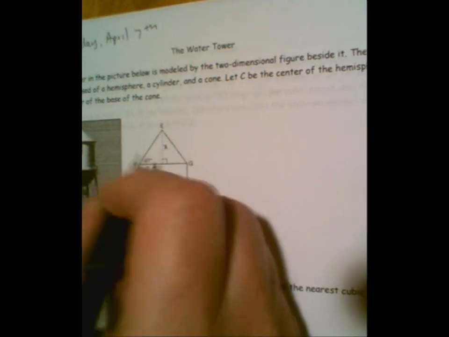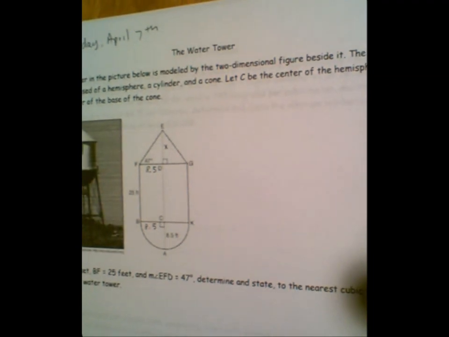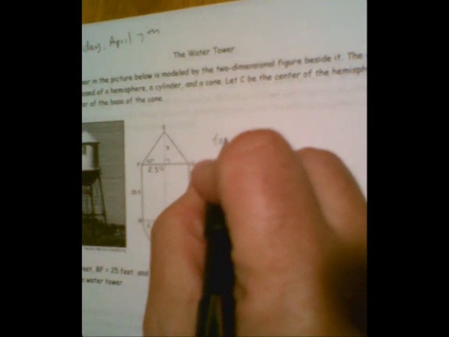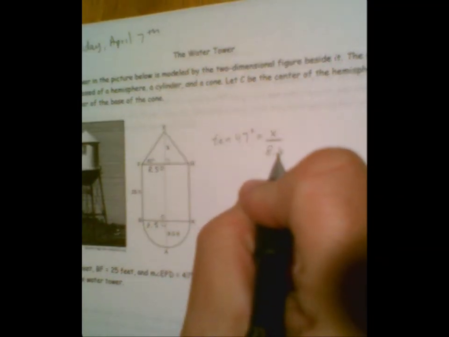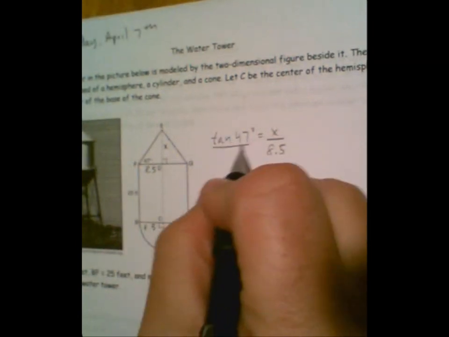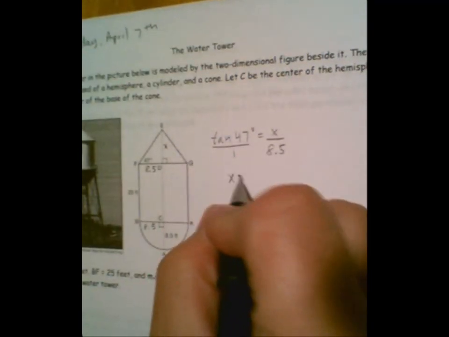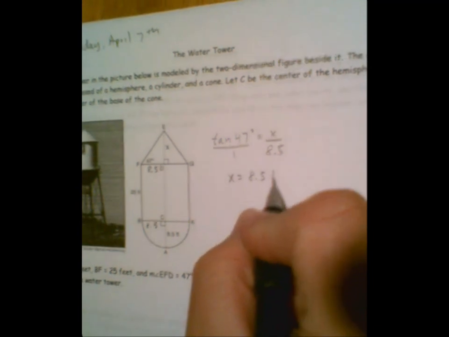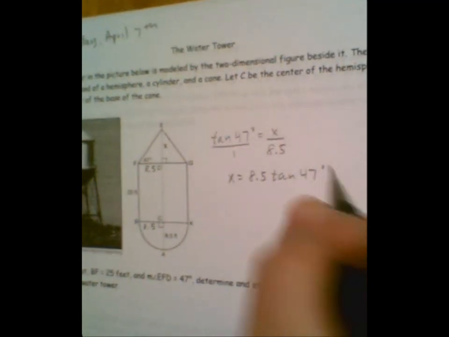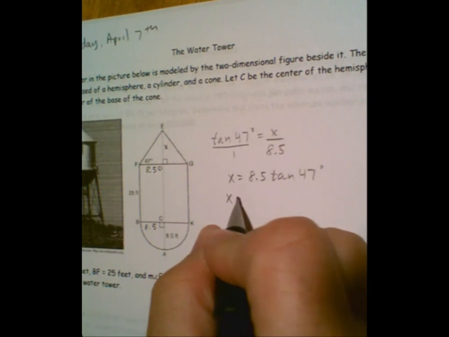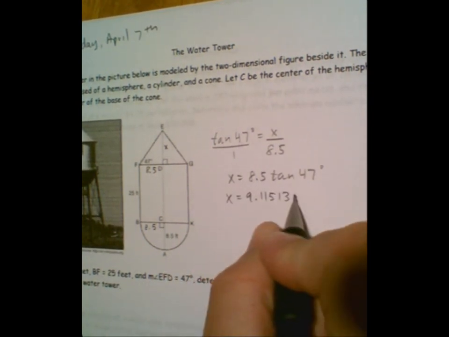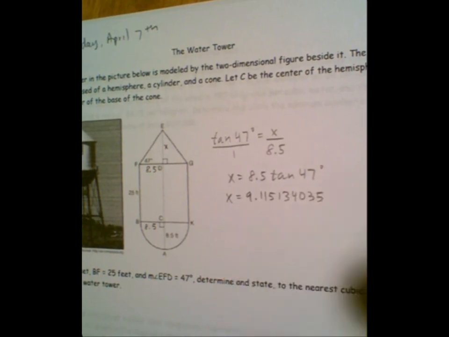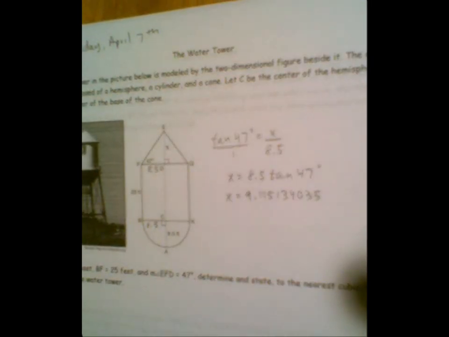And here's a right angle. That's opposite. That's adjacent. Which one uses opposite and adjacent? Tangent. So the tangent of 47 degrees is equal to x over 8.5. Put this over 1, cross multiply. X is equal to 8.5 times the tangent of 47 degrees. So x is equal to 9.115134035. Okay, so that's that.